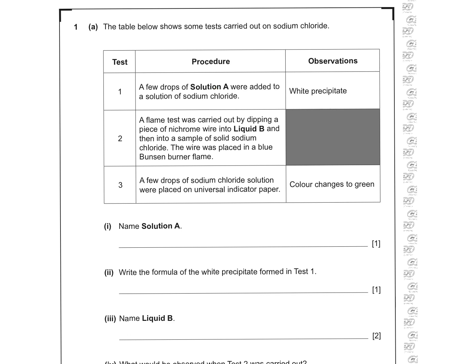So solution A must be silver nitrate solution. I don't actually need to put in the word solution here because it's given to us in the question. If it hadn't been there, if it just said name A, then you would have said silver nitrate solution.